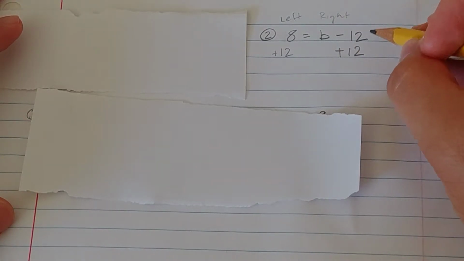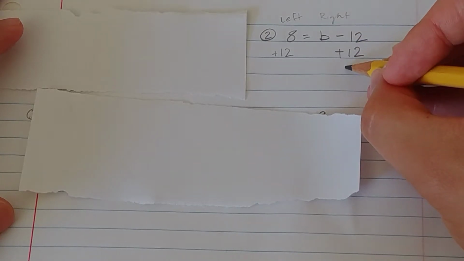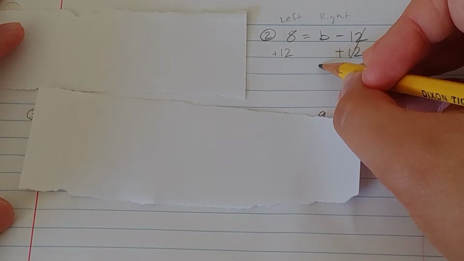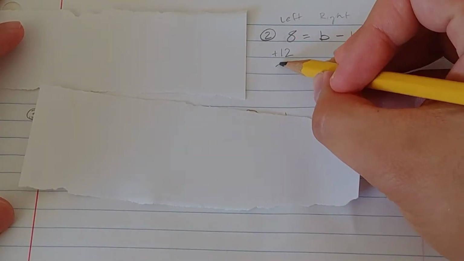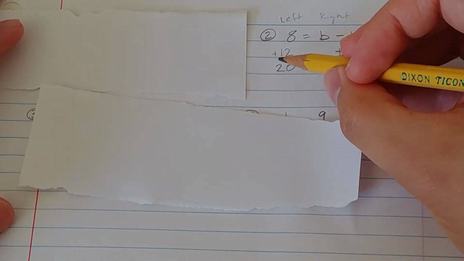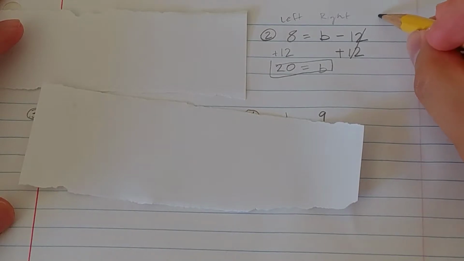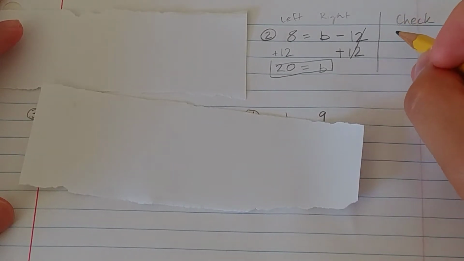All right, and negative 12 plus 12, that's going to give us 0. So these cancel out. And we're going to bring down this b equals 8 plus 12 is 20. Ta-dum! And that's our answer. Now we can check that as well by plugging it in. We're going to substitute 20 for b.